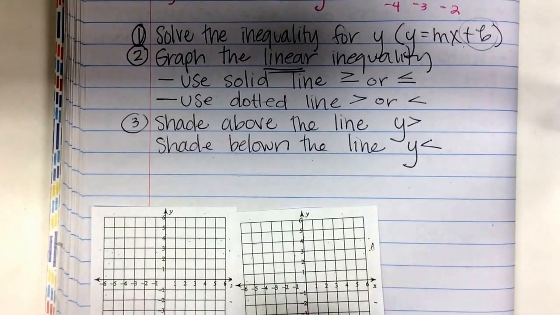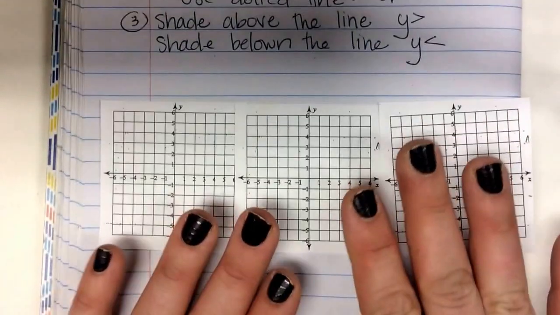All right, these three graphs, it's going to be a tight fit.